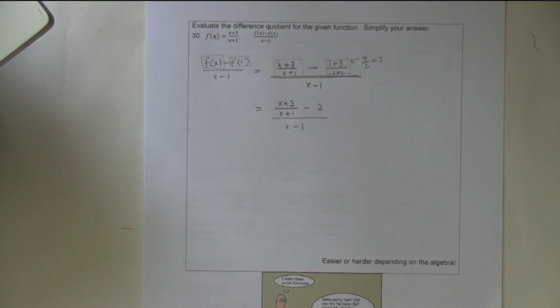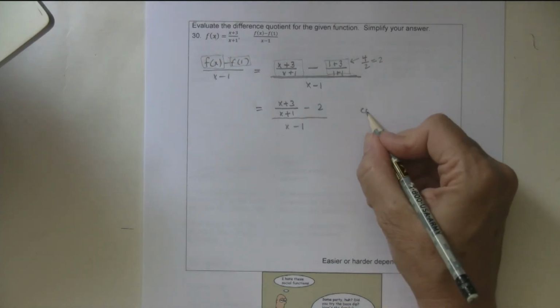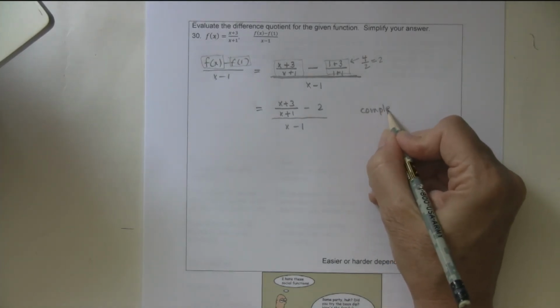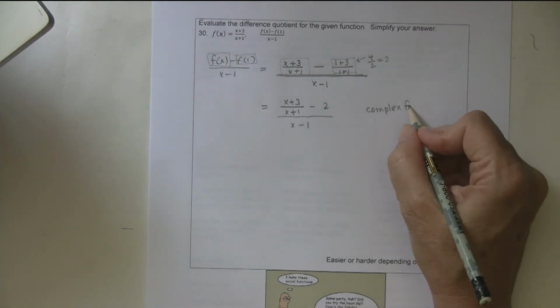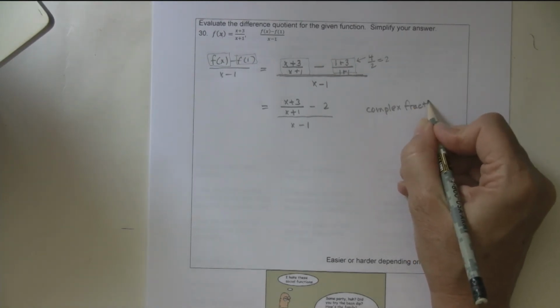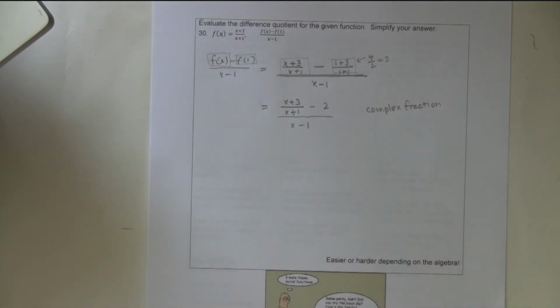And that's not simplified because that's called a complex fraction. A complex fraction is when you have a fraction in the numerator of your fraction or in the denominator of your fraction or in both. And this time I have a fraction in my numerator.